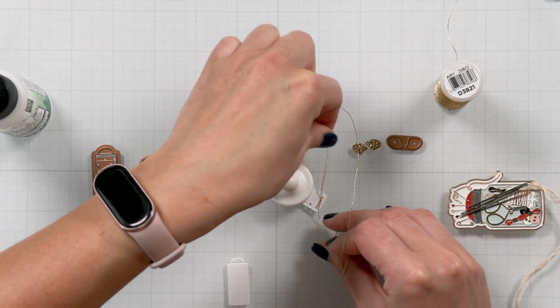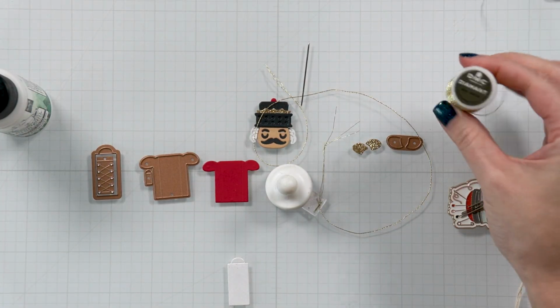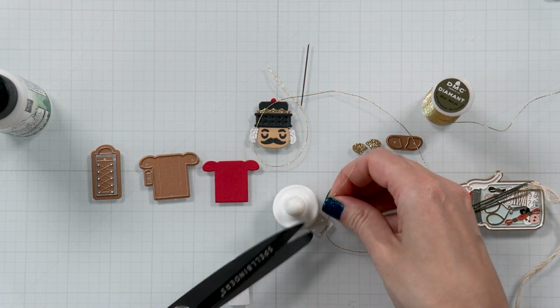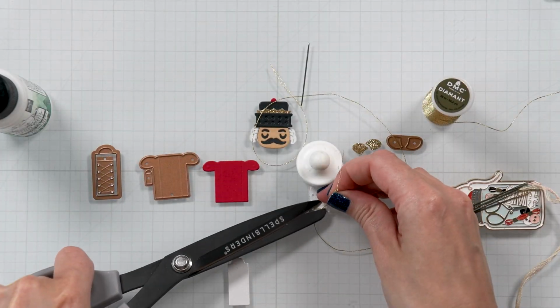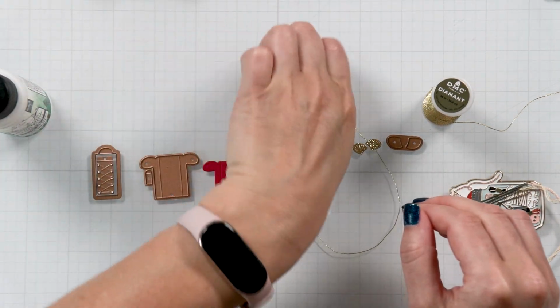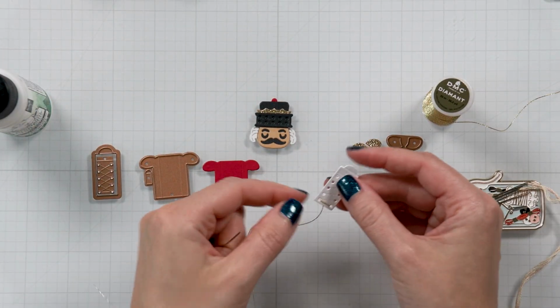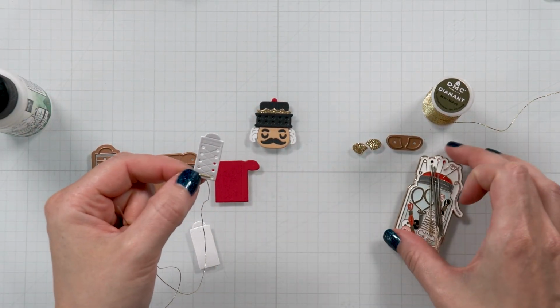I am using the DMC thread. This is Diamant Gold. You can find this on the Spellbinders website. I'm using a needle for stitching on paper. It's a dull needle, so it makes it very easy to do stitching on paper. I can be sure that I'm not going to poke my fingers. And I also have a needle minder.